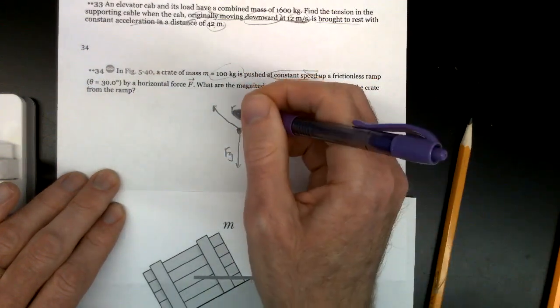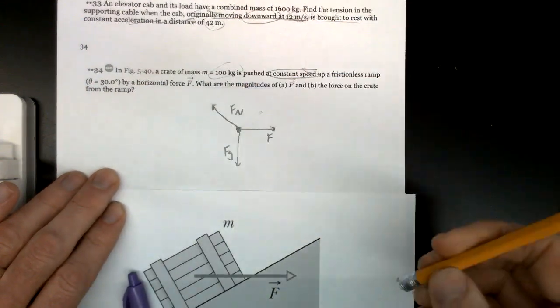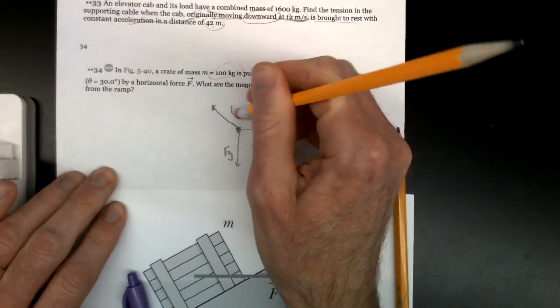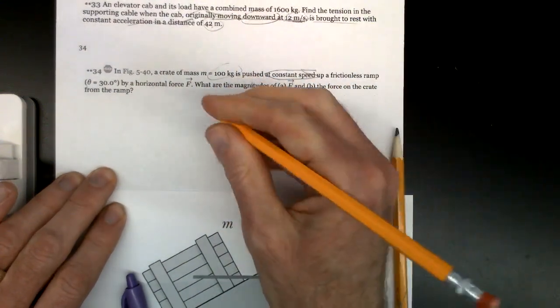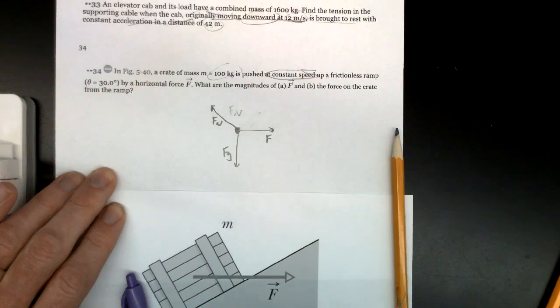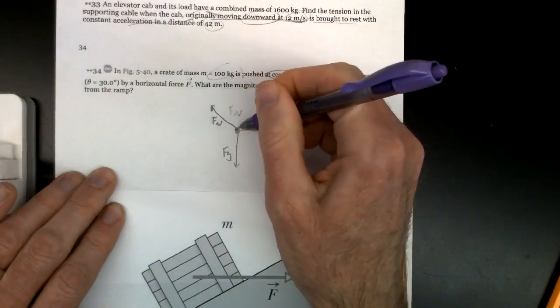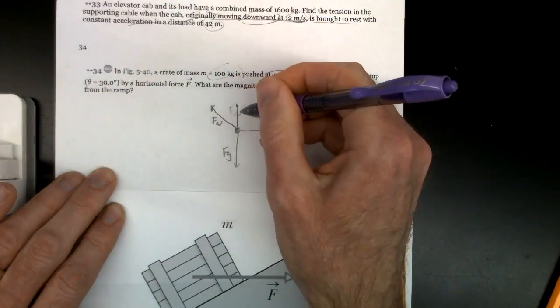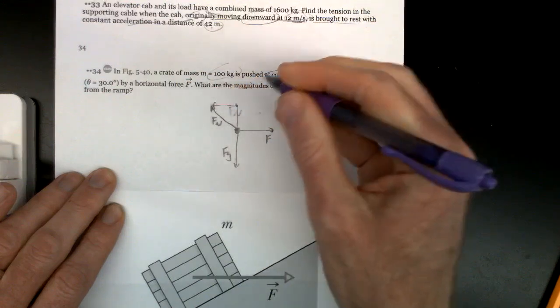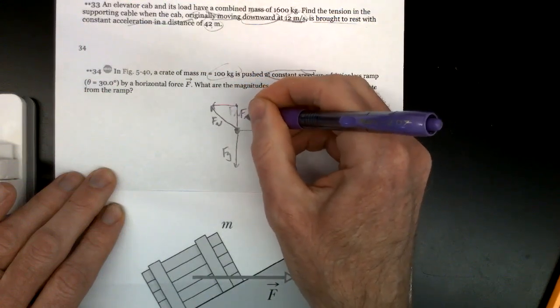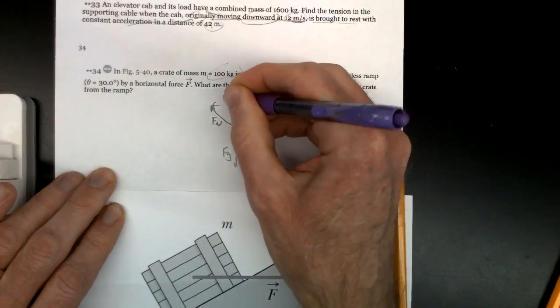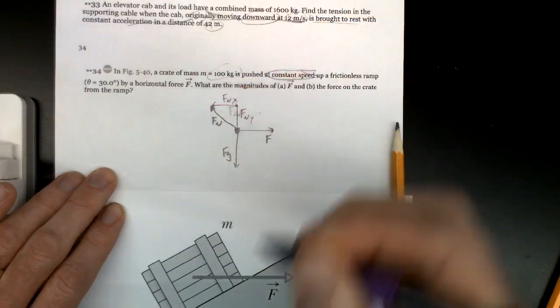I need to get rid of where I wrote my Fn because it's on the wrong side, so I'm going to write it over here. I'm going to break this into components like this and like this. So there's my Fn in my y direction, and here's my Fn in my x direction.